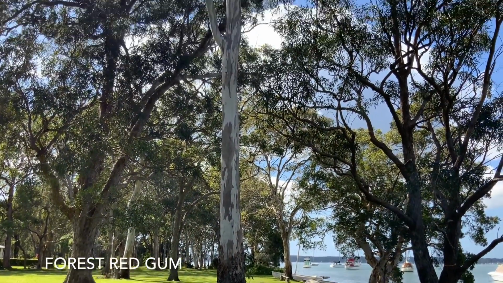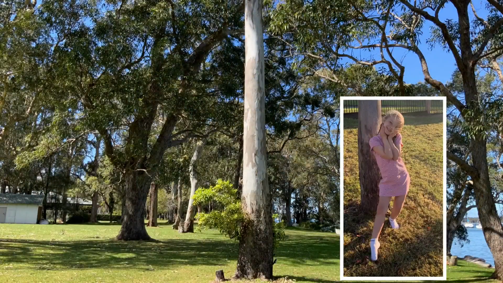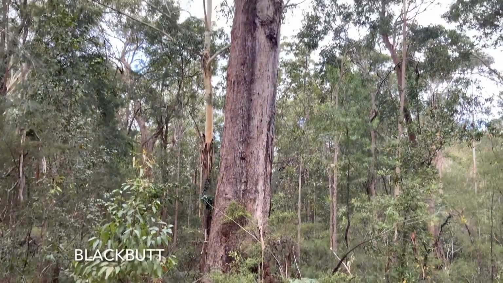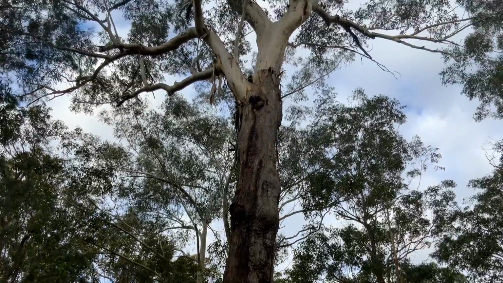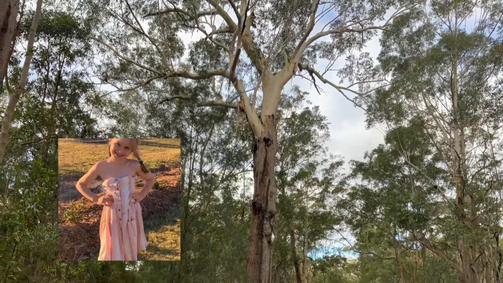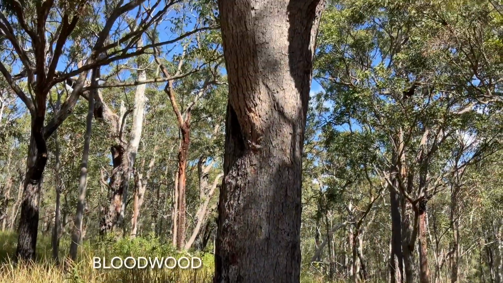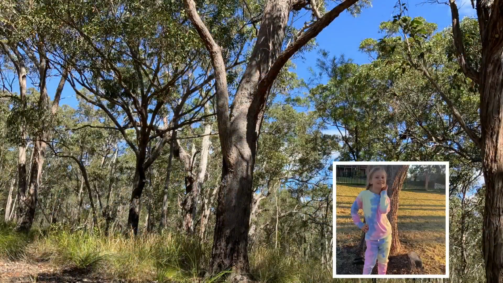This tree only has rough bark at the bottom. We could say the tree is wearing a pair of socks. This tree has got rough bark all the way to where the branches start. It's like it's up to its armpits, like a strapless dress. The next tree has rough bark all over. It's like wearing a onesie or some pajamas.